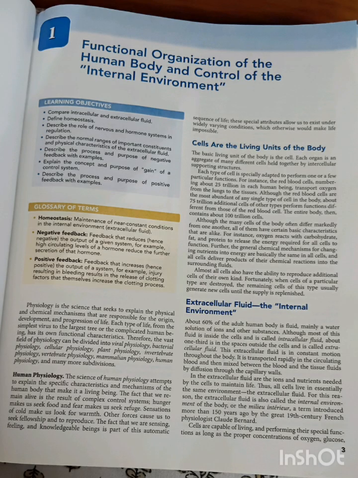So, extracellular fluid, that is the internal environment. About 60% of the adult human body is fluid, mainly a water solution of ions and other substances. Although most of this fluid is inside the cells and is called intracellular fluid, about one third is in the space outside the cells and is called extracellular fluid.